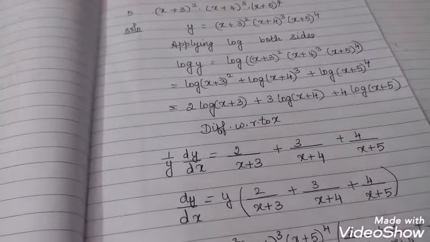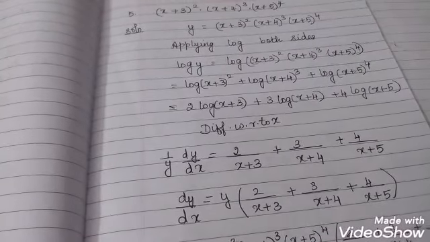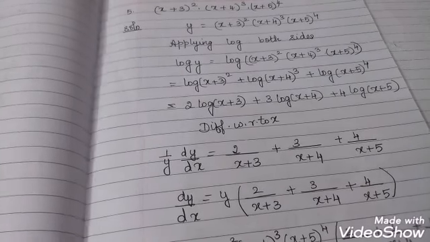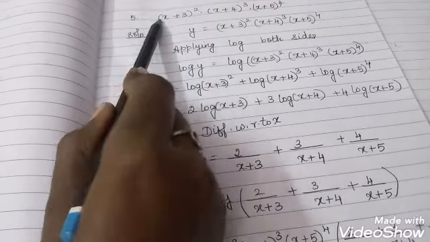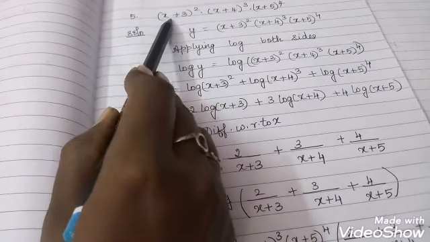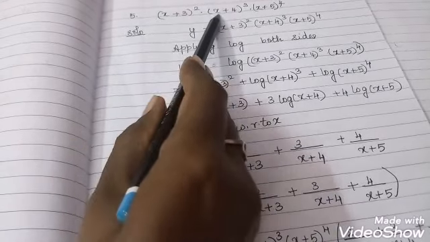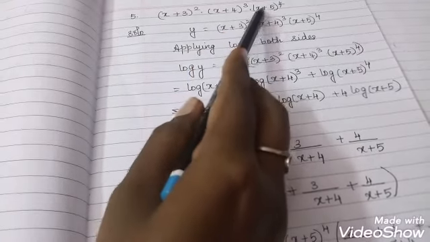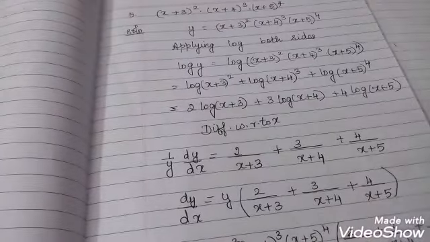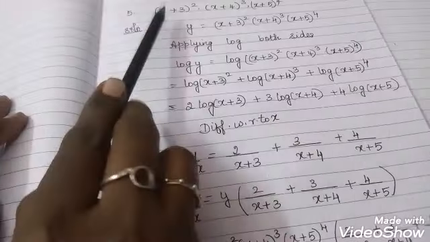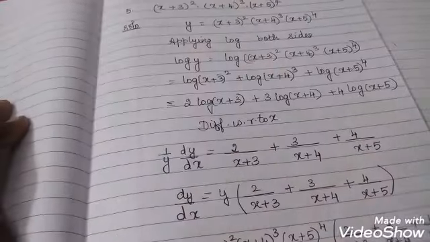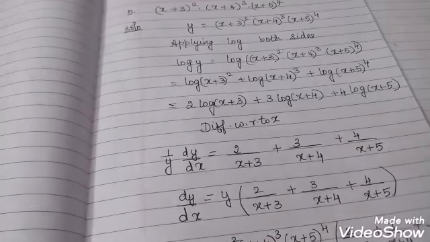Now here we'll go over to the next one. That's the fifth one here. Again, I'll have to differentiate it with respect to x. What is given here? x plus 3 the whole square, x plus 4 the whole cube into x plus 5 the whole power 4. Actually there are two ways of doing it. Since we are doing it under the logarithmic differentiation part, we'll apply log here. Otherwise, by using the product rule also you can do it. That you will do later.